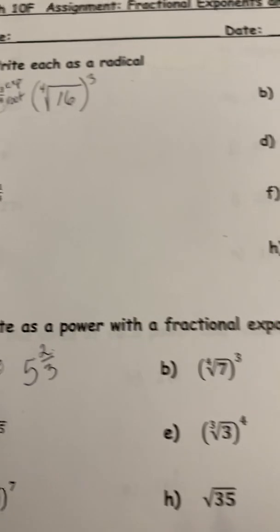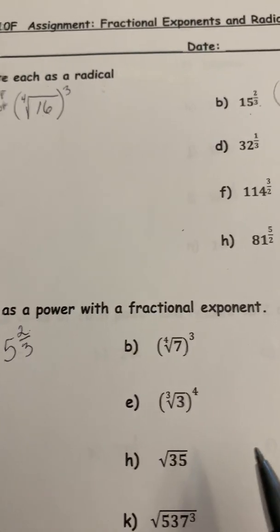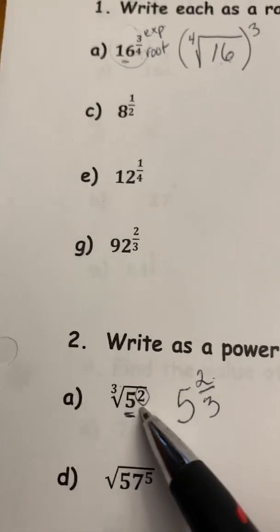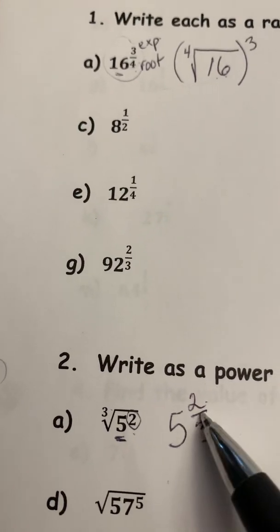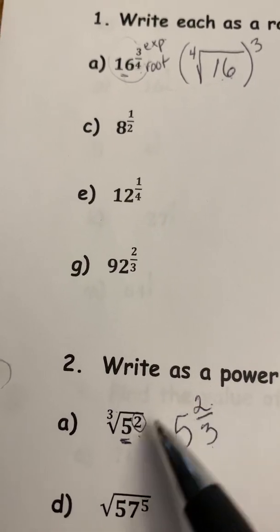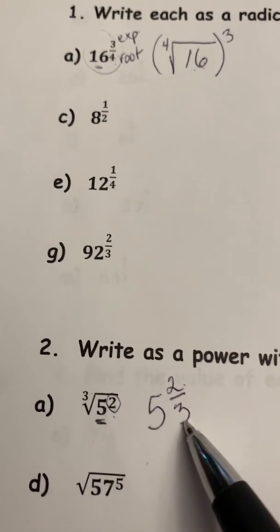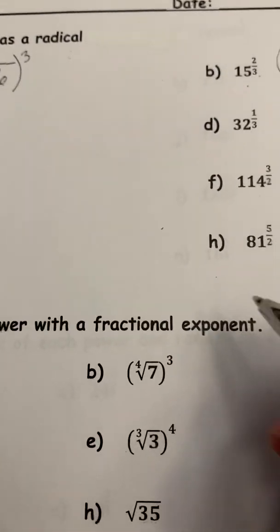Okay, question number 2 says write the power with a fractional exponent. So it's written as a radical. We're going to write it as a power. So the radicand becomes the base. I always draw my line, and then I think, what's the exponent? The 2. What's the root? 3. So let's try one more like that together.